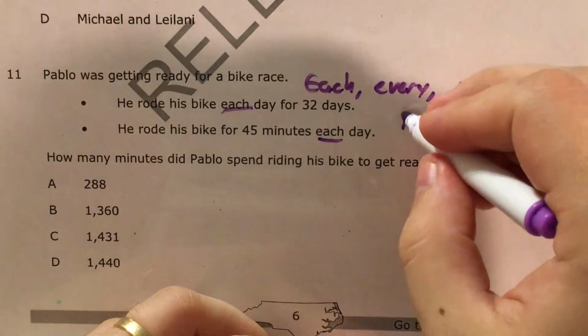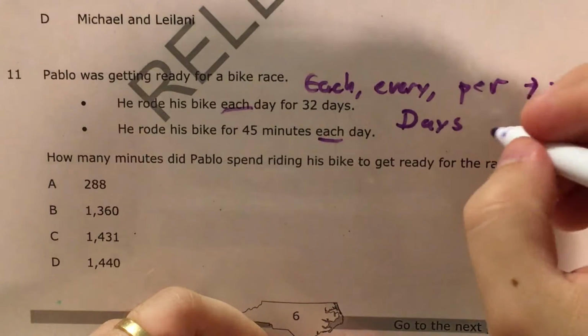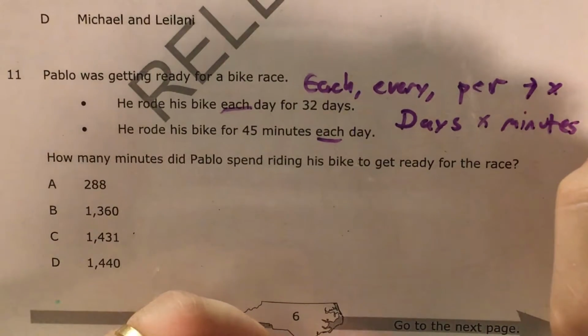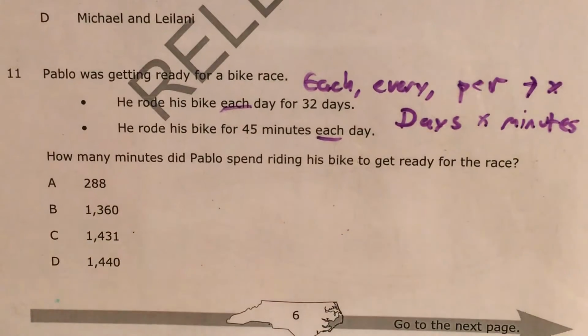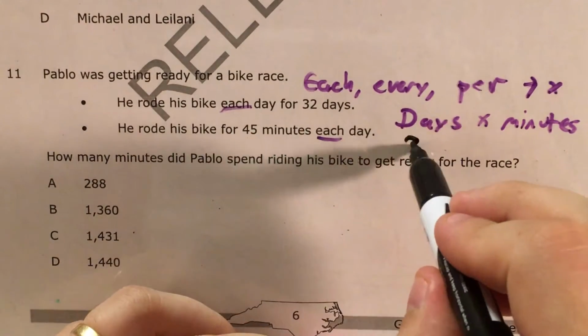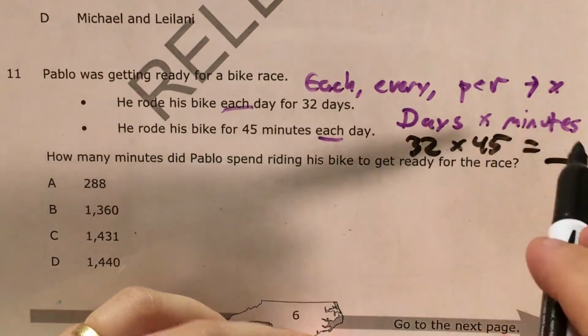Specifically, I'm going to have to multiply the number of days that Pablo's training by the number of minutes that he trains for every day. And in this case, I can go ahead and fill in some of that information. That's 32 days times 45, and I know that's going to equal my total.